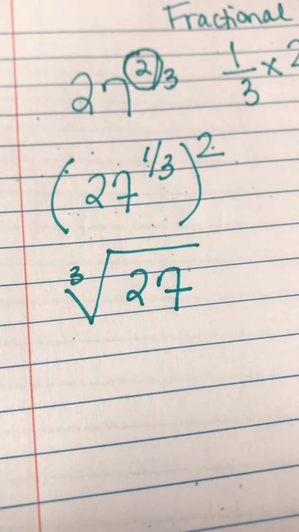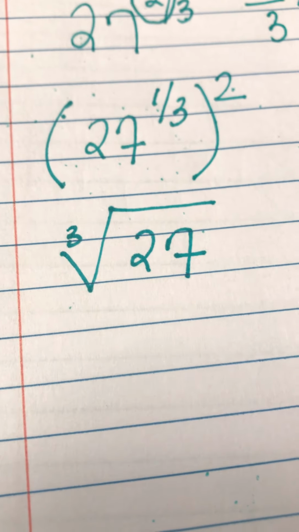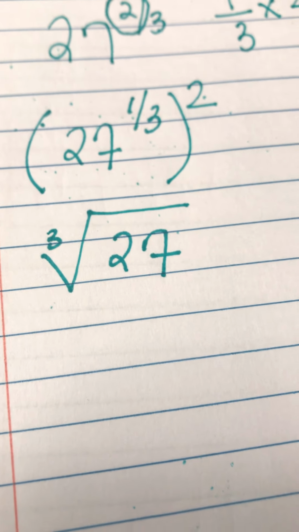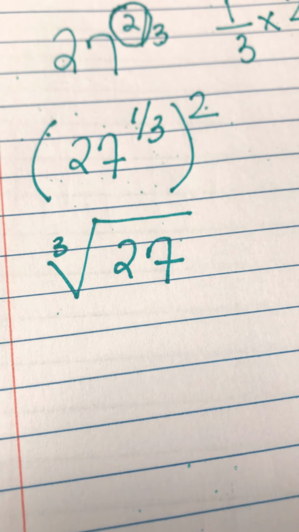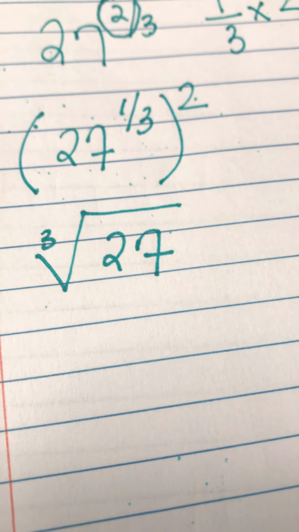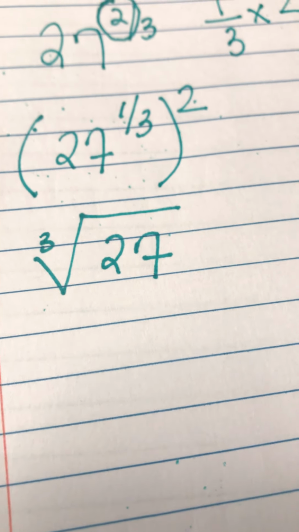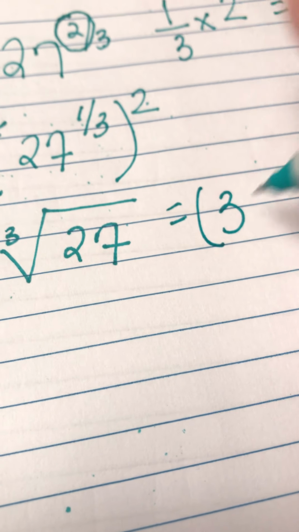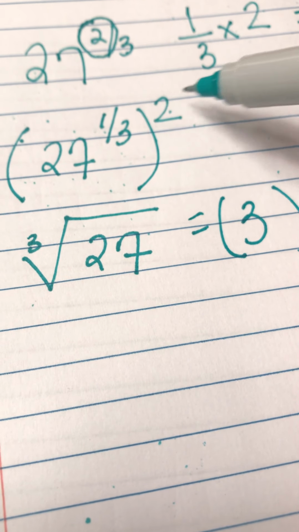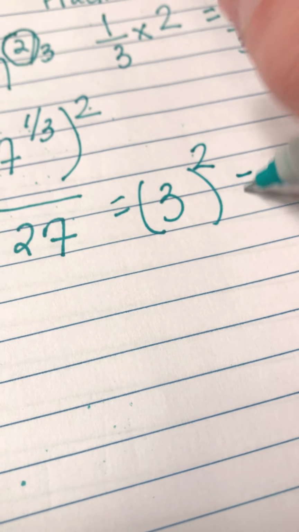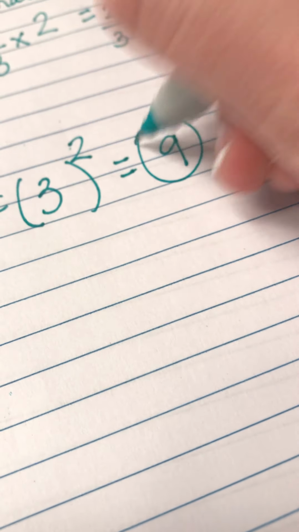You can put that in the calculator, or you can say, what number multiplied by itself 3 times will give me 27? And the answer is going to be 3, because 3 times 3 is 9, times 3 is going to be 27. So it's 3. Now don't forget, that was what was inside our parentheses. We still have to take that answer and do it to the second power. 3 squared is 9. So your answer is going to be 9. Okay, let's do another one.